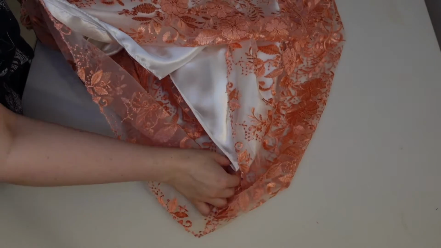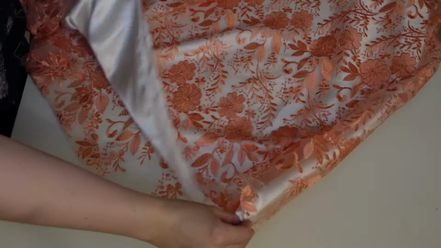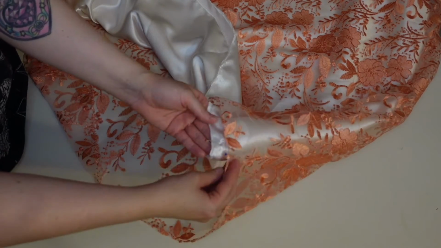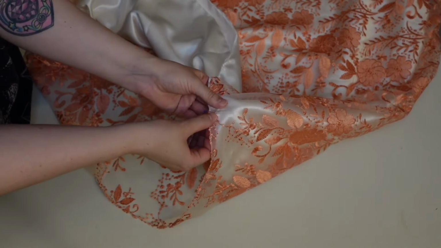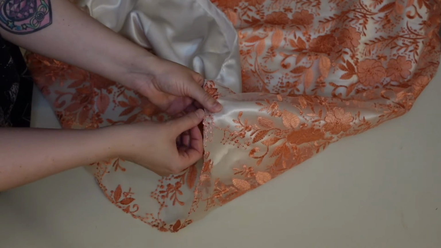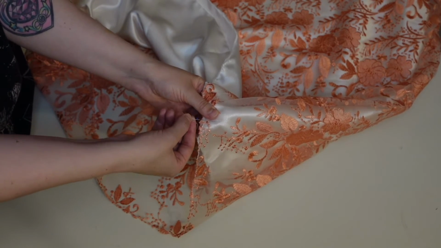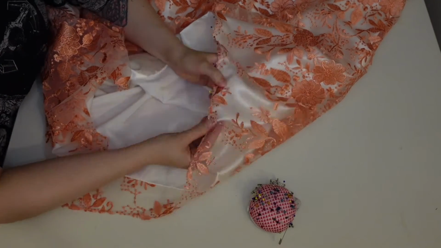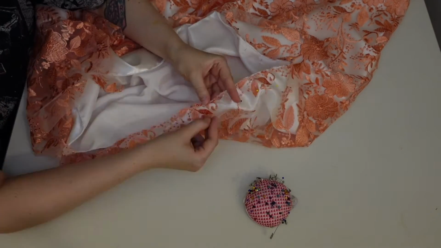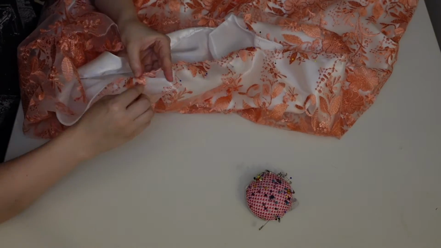Stack my lace skirt on top of my satin skirt and pin the top waist edges together. I start by matching the center front points together and then working around the entire top edge. I match and pin the two layers together. I want the right side of my satin facing the wrong side of my lace. That way both right sides are visible when worn.